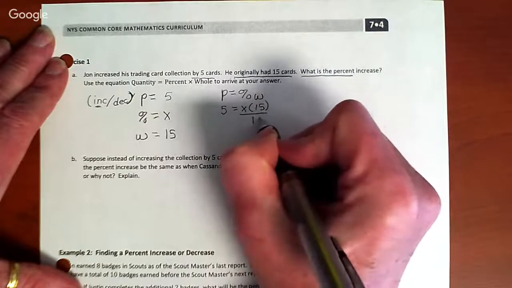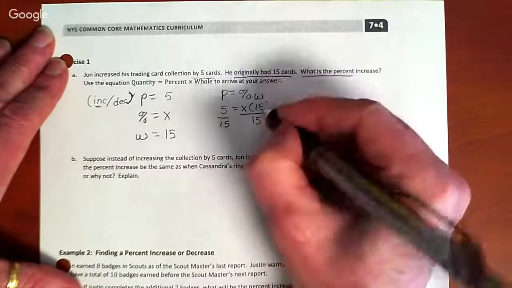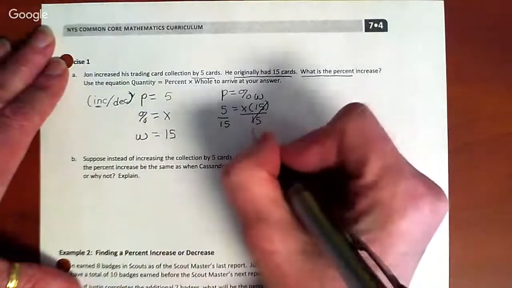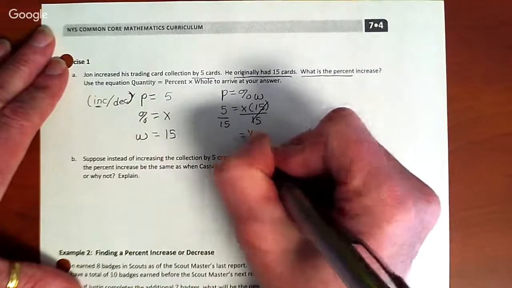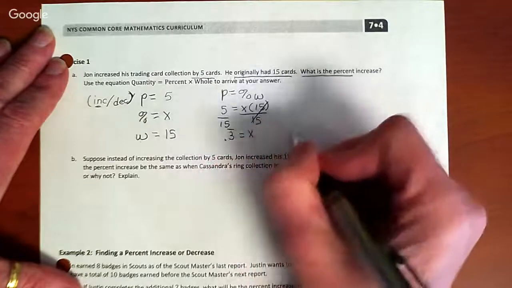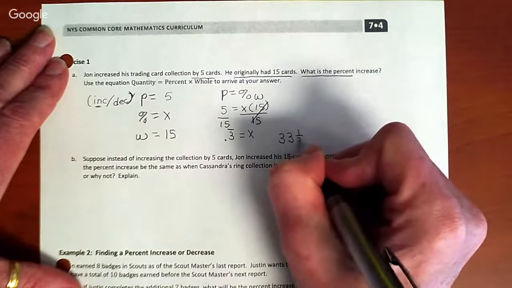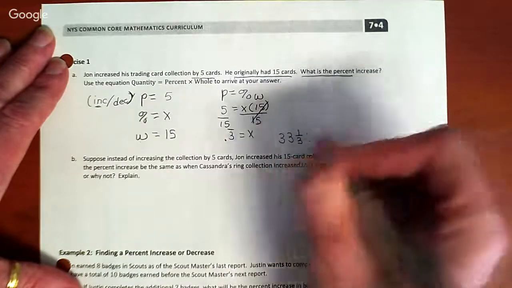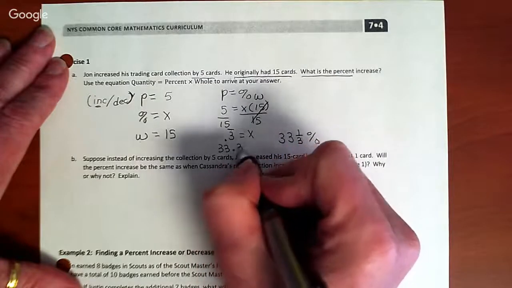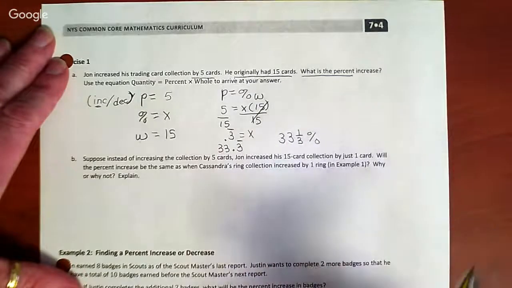Divide both sides by 15, because we are solving our equation. And these two cancel, become 1. So x equals 0.3 repeating. So changing that to a percent, as we always do, will be 33 1/3, because when we move that over, we get 33.3 repeating, which is 33.33%.